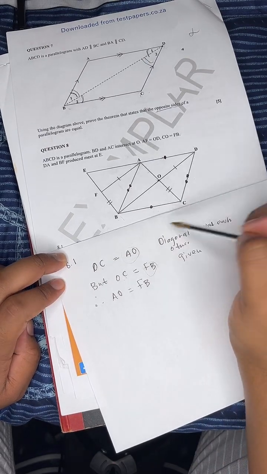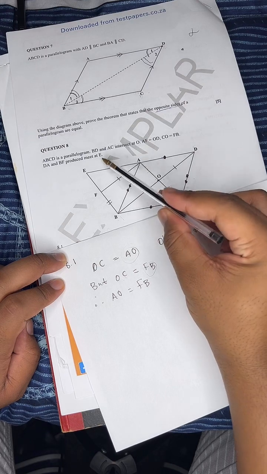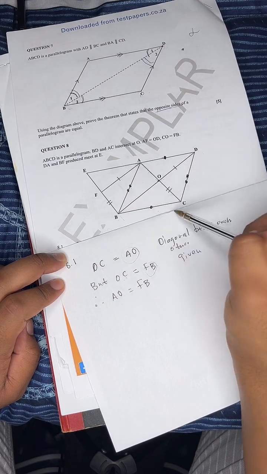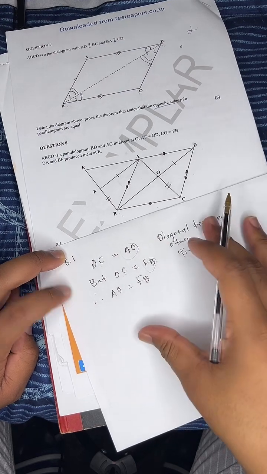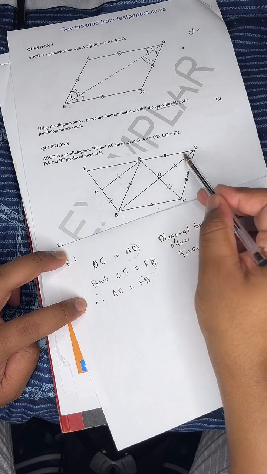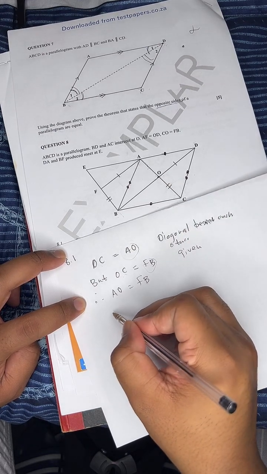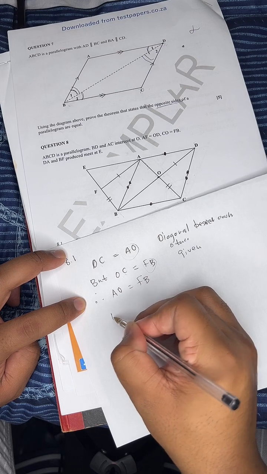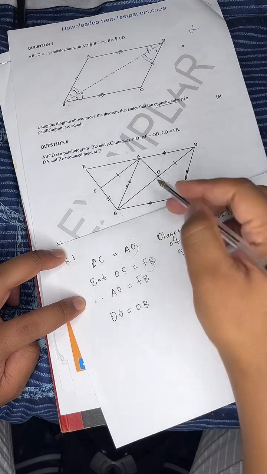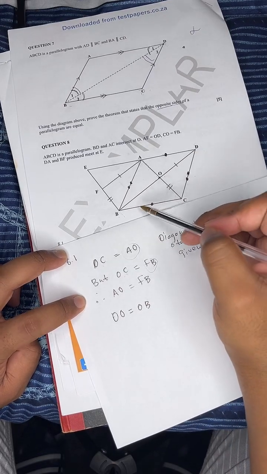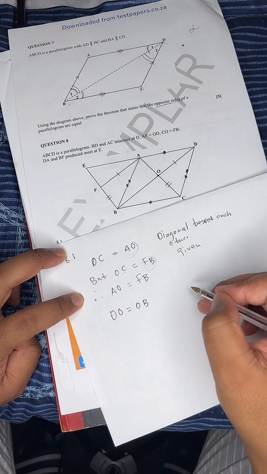Remember that we have a parallelogram. We're told that BD and AC intersect at O, meaning they bisect each other. So we can then say that OD equals BO. Or let's say DO equals OB. These are sides. Side DO equals OB. This is the same reason: diagonals bisect each other.